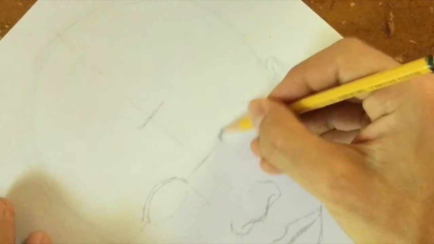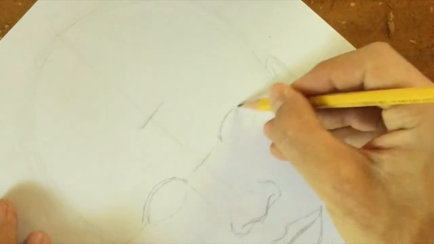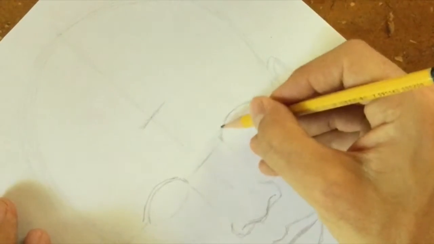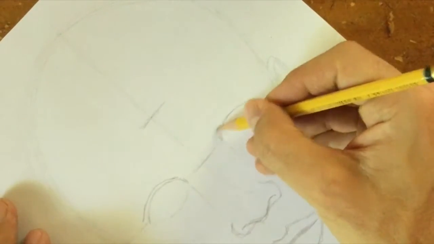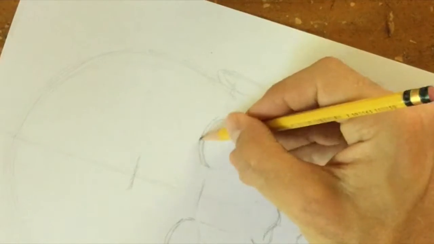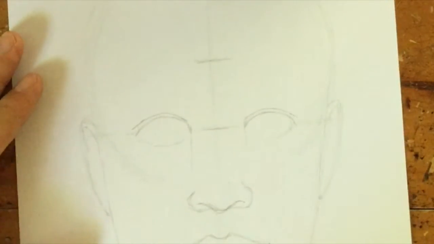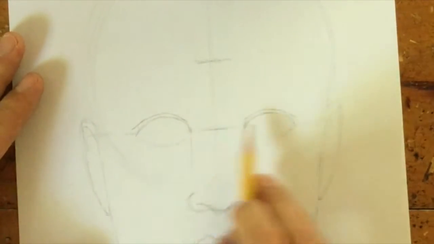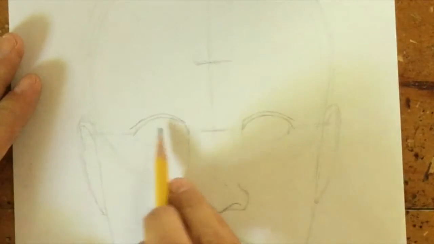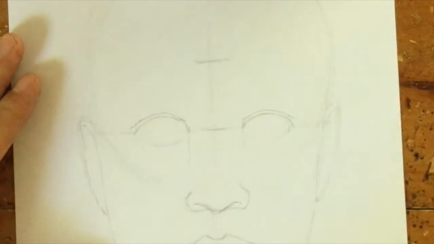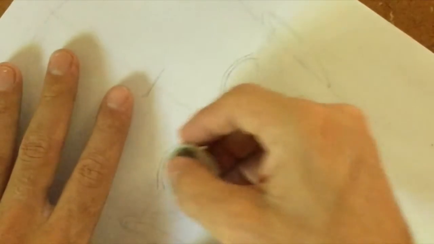And I think it's a really good idea to do both eyes at the same time and to always check that they look right next to each other. Do they look the same? That one looks a little bit bigger somehow, doesn't it? So let's see if I can change that.